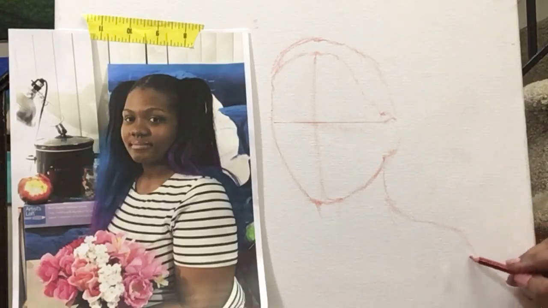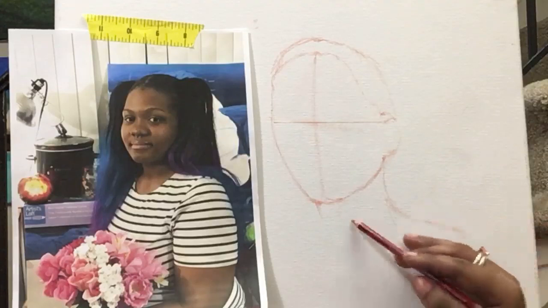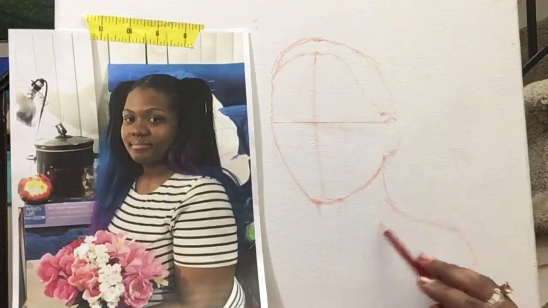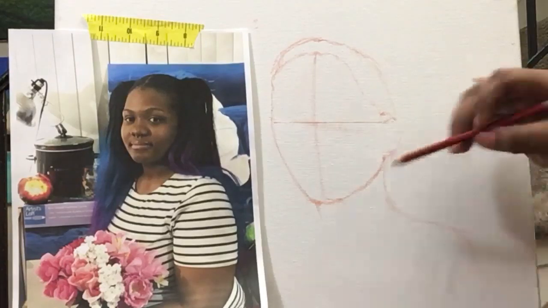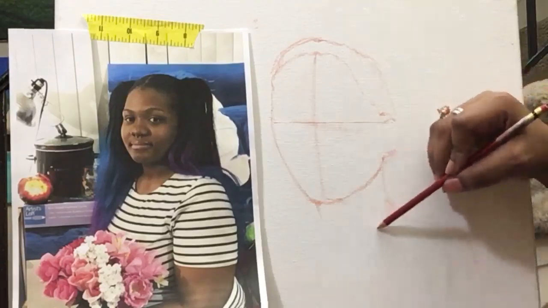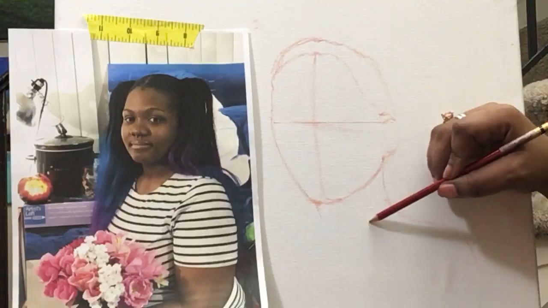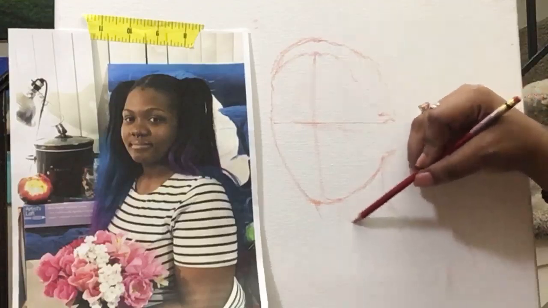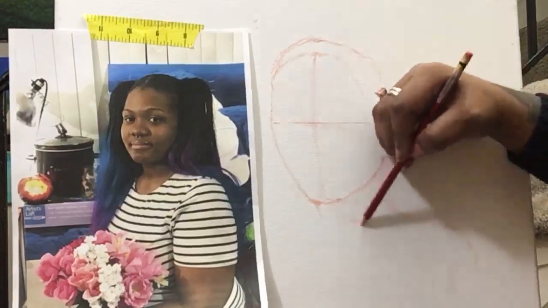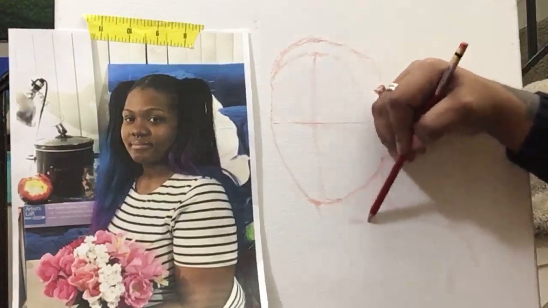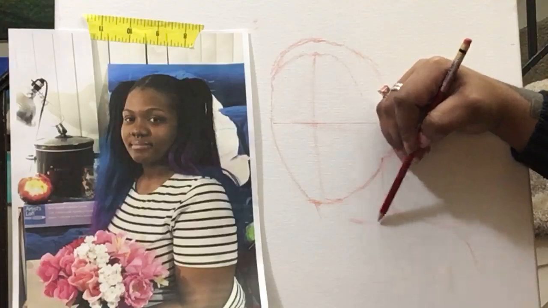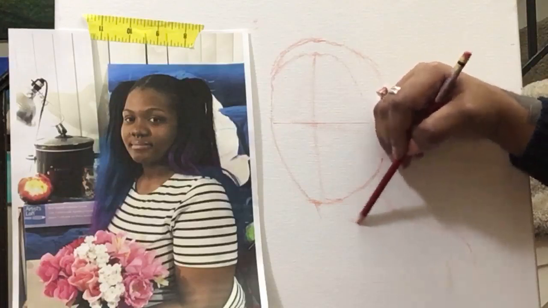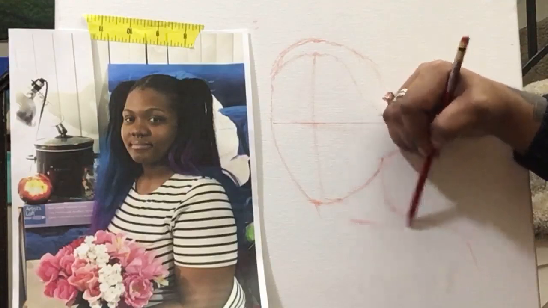Remember that all of these structures connect to each other.